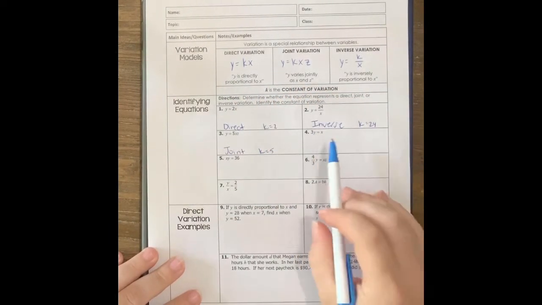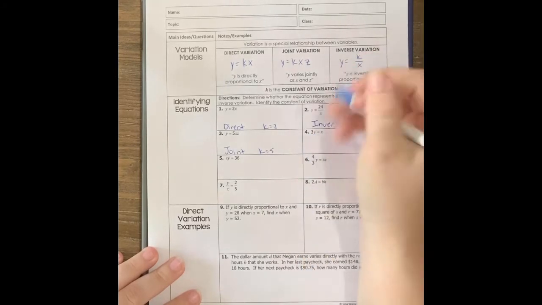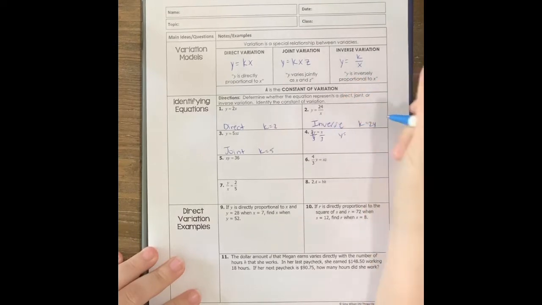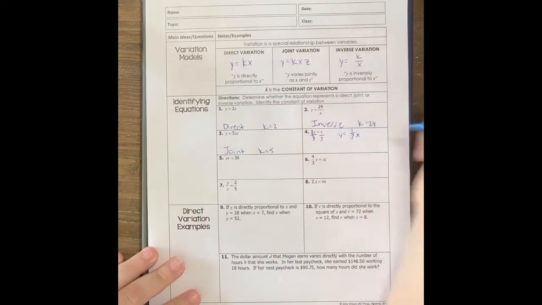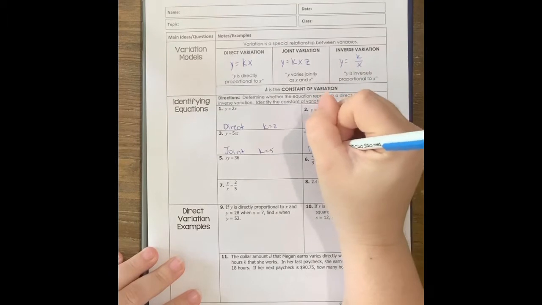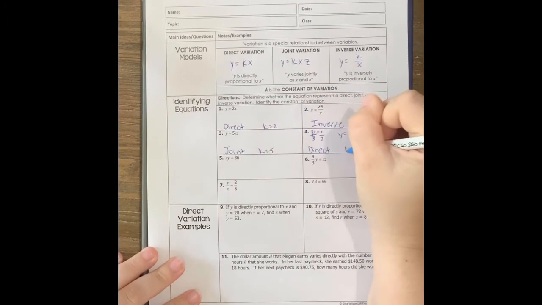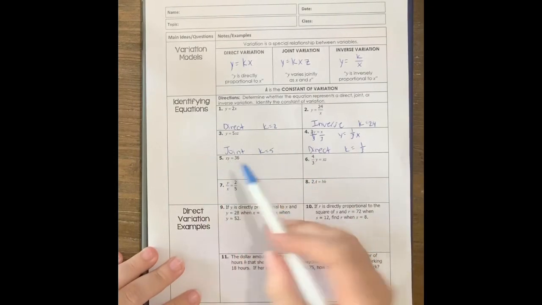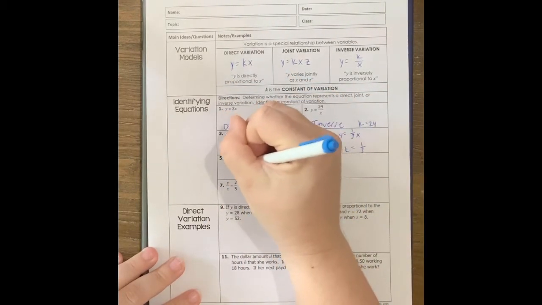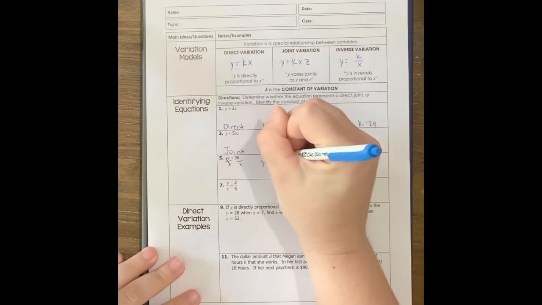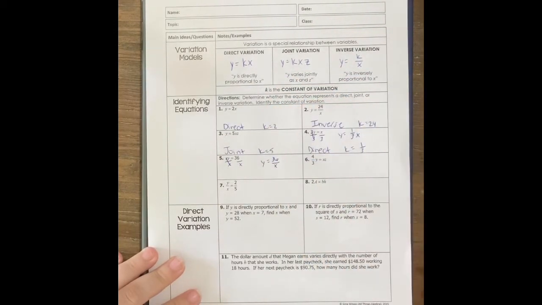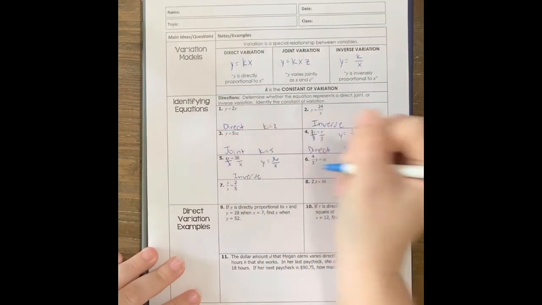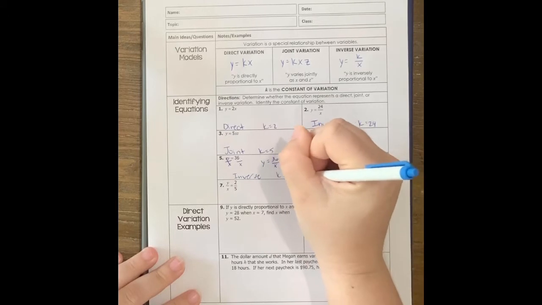For number four, we need to get it into y equals format. So to do that, we've got to divide both sides by 3. So that is the same thing as saying y equals 1/3 x, which is going to be direct. And our k is going to be 1/3. For number 5, to get y by itself, we've got to divide both sides by x. So that's y equals 36 over x, which is going to be inverse. And our k is going to equal 36.